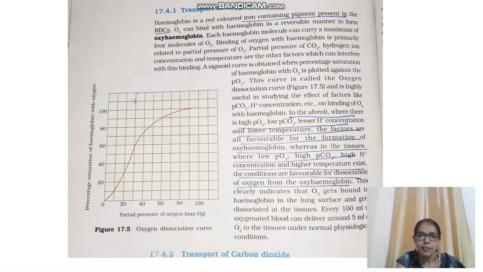Now in this paragraph you can see all the things given in detail. These are the conditions when hemoglobin is going to bind with oxygen. The first is high PO2, that is high partial pressure of oxygen; low PCO2, low pressure of CO2; lesser hydrogen ion concentration; and lower temperature. These are the factors responsible for the formation of oxyhemoglobin. So these are four factors: high PO2, low PCO2, lesser hydrogen ion concentration, and lower temperature.